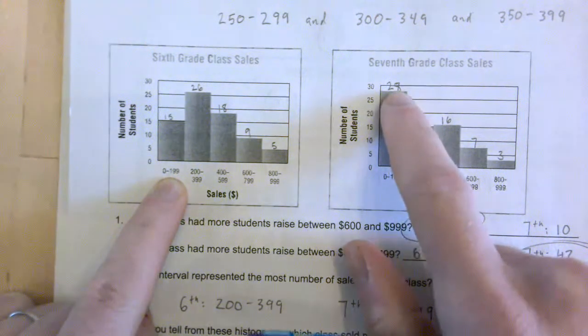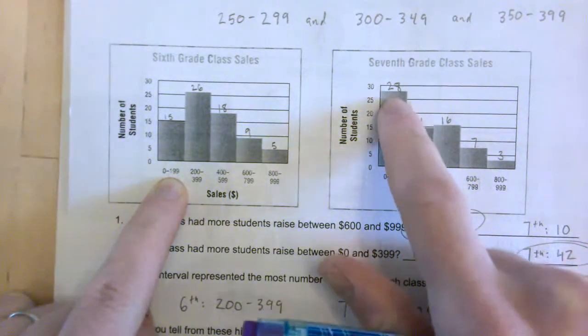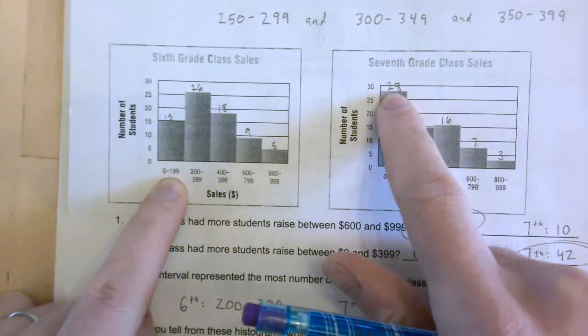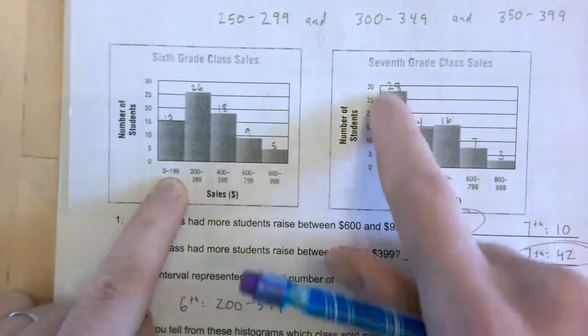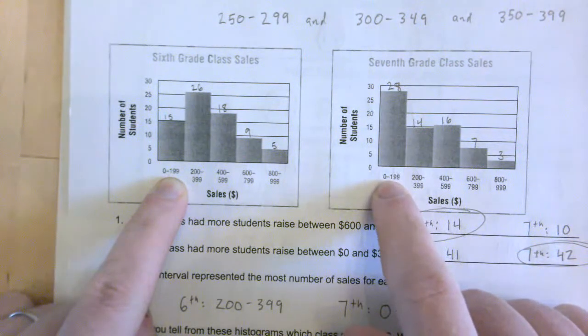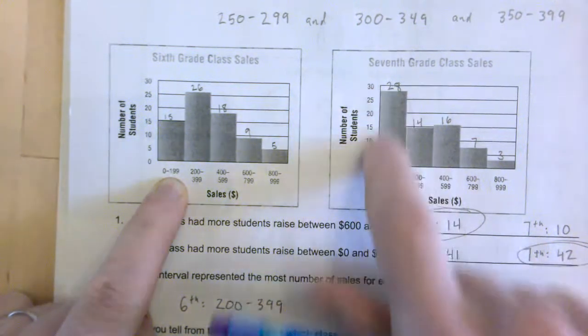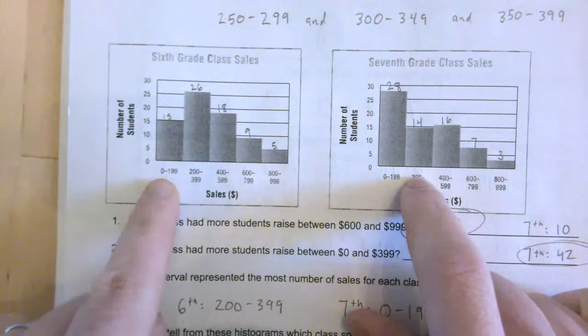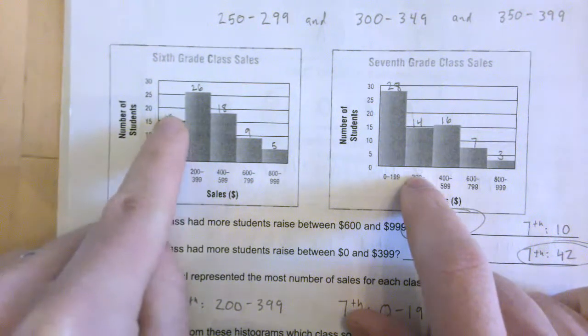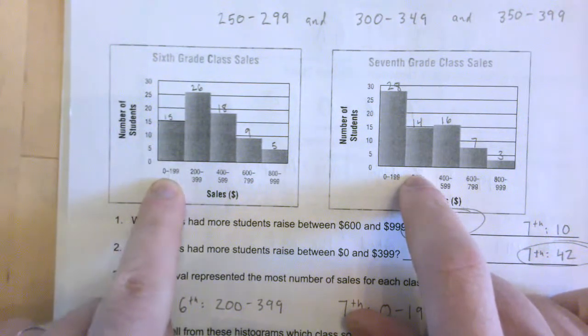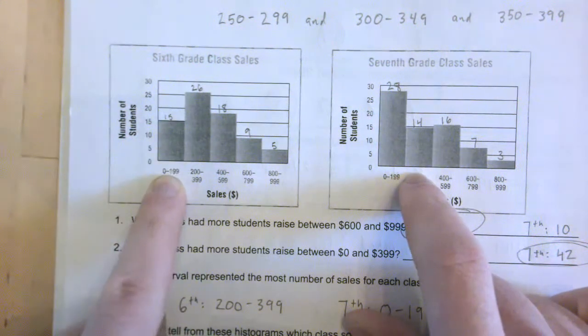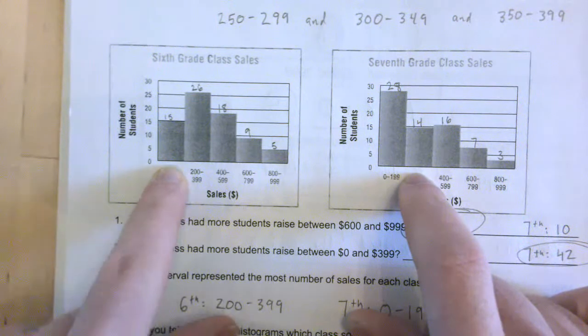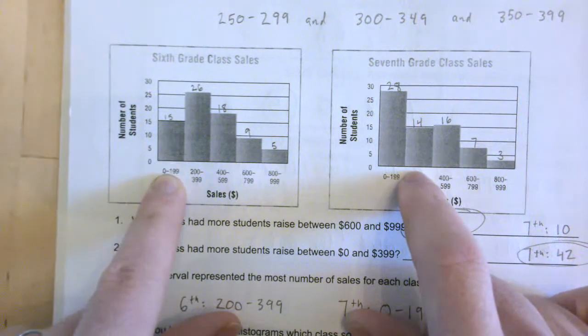Because let's say, even though there's more people here, let's say all 28 people in this interval for 7th grade sold $1. So that means they would have made $28. But let's say these 15 people, it's any number between 0 and 199. Let's say they all sold $100. That would be $1,500.